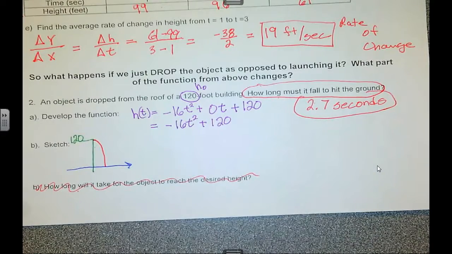Questions, comments, concerns? These are on your final exams, these mathematical modeling problems. They're on your final exams, they're on your SAT exams, aren't they? That you get an object falling, hit the ground question. They're infamous for being on those standardized tests.